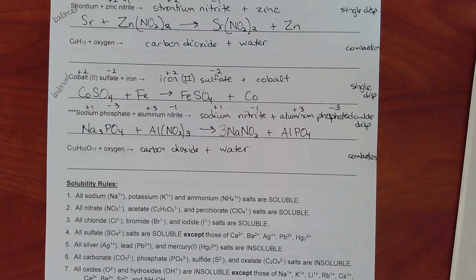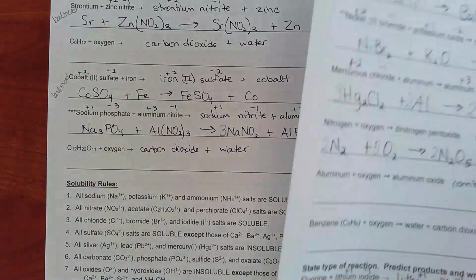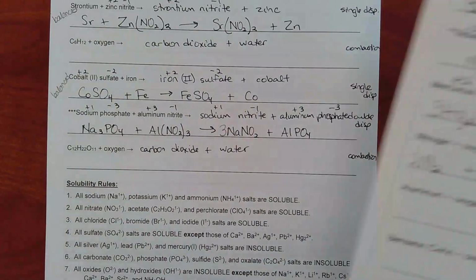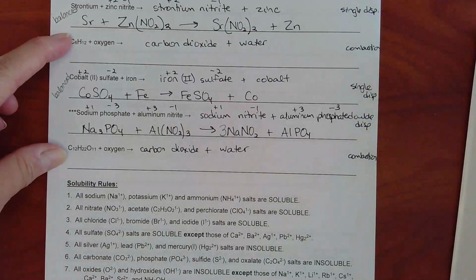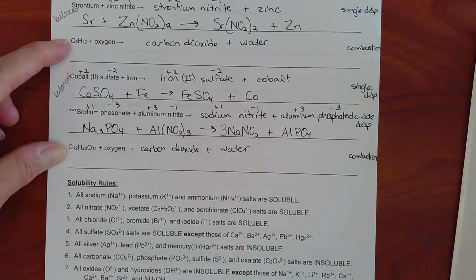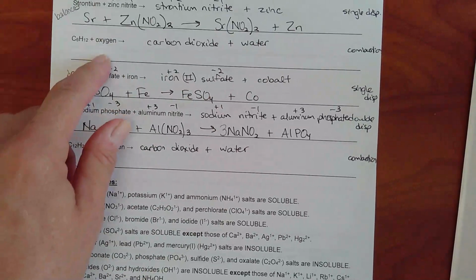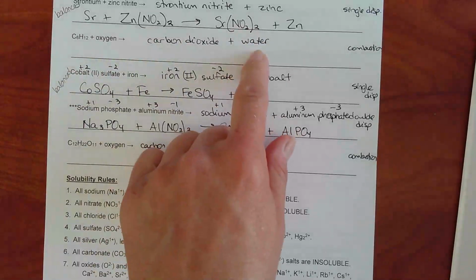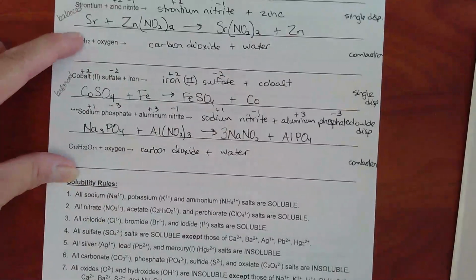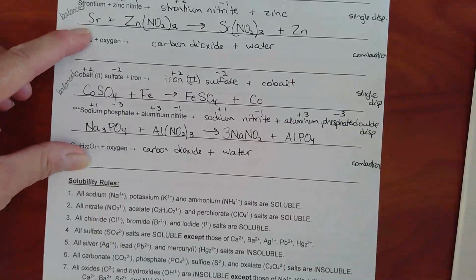Okay, let's go back. I see the need to do this. You've got these two to do. These two, because you've done enough of these and you know the formula for oxygen, O2, CO2, and water, both of those are balancing issues. I'm going to let you balance those.